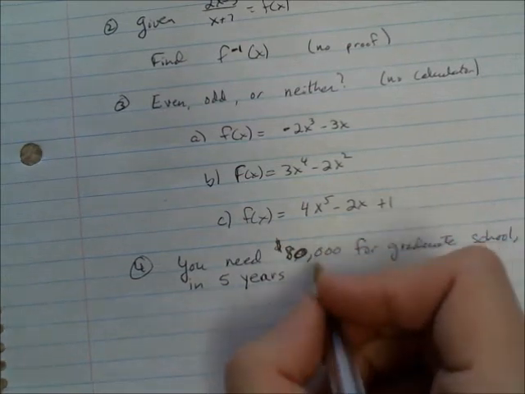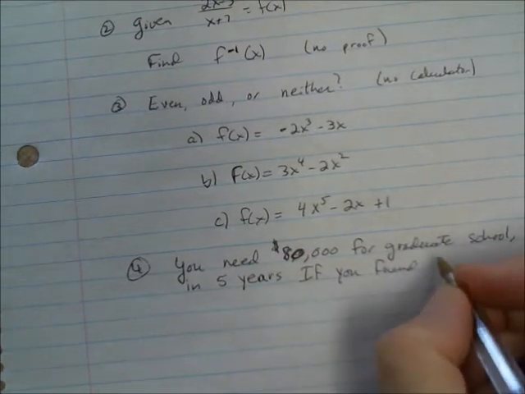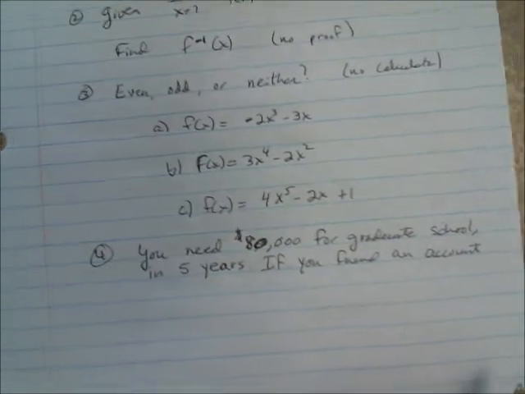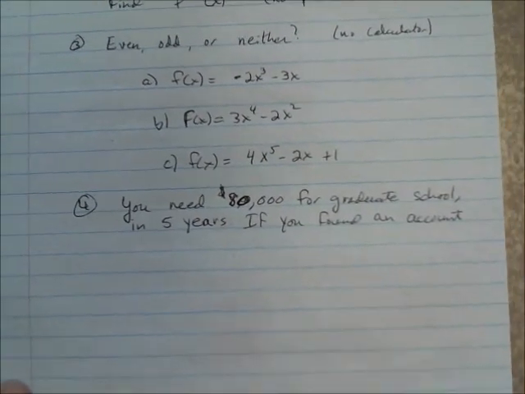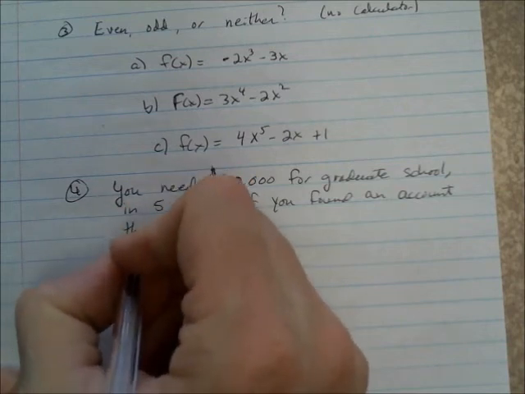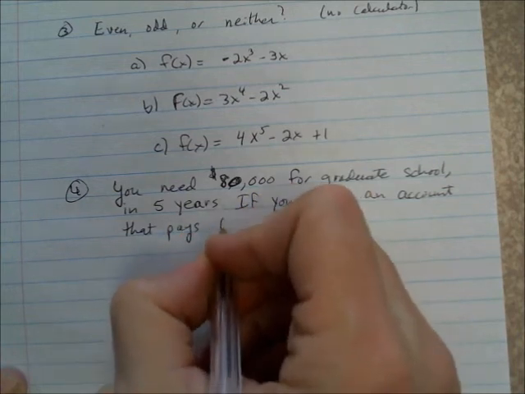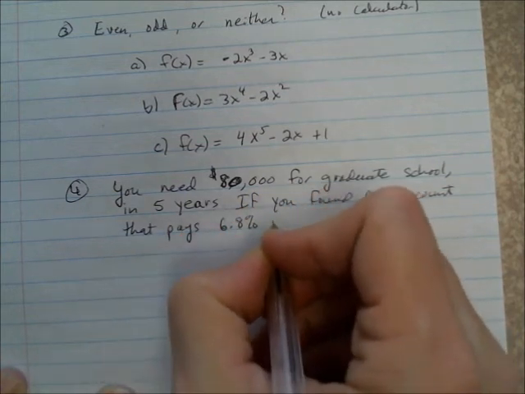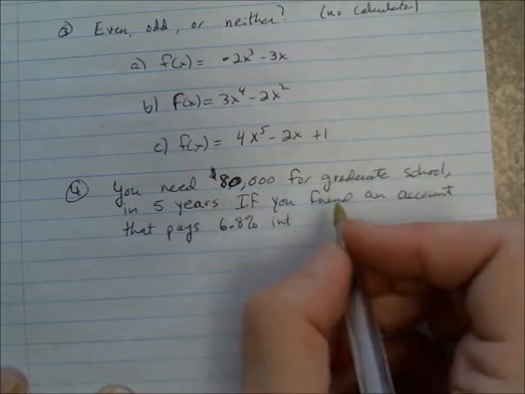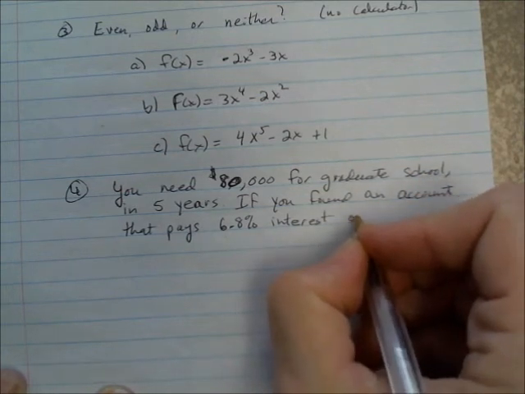Let's say you found some kind of savings account that pays 6.8% interest, which is pretty high, but let's say you got lucky and found that savings account that pays 6.8% interest, compounded continuously.